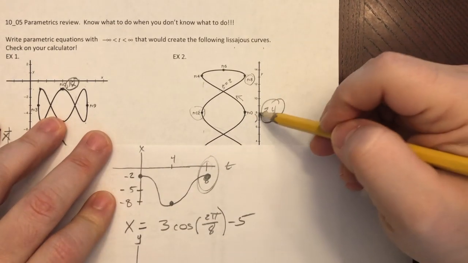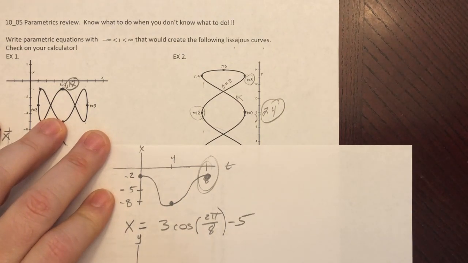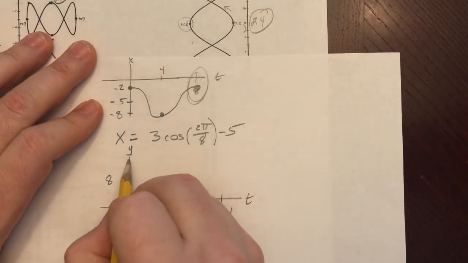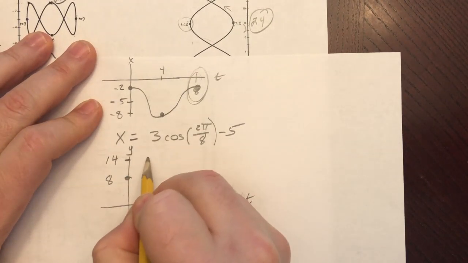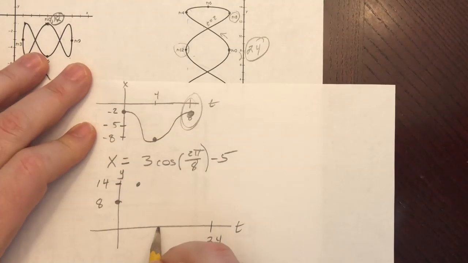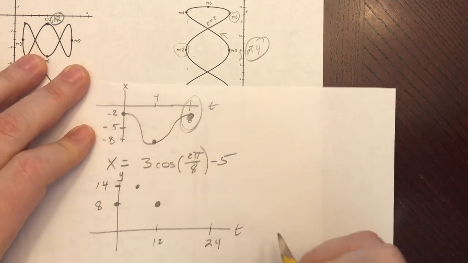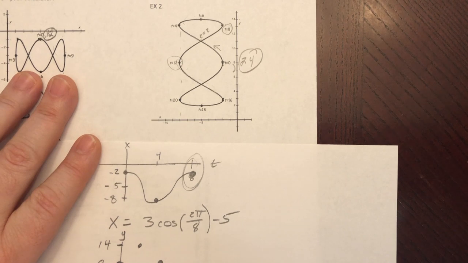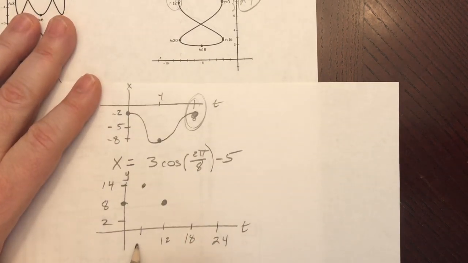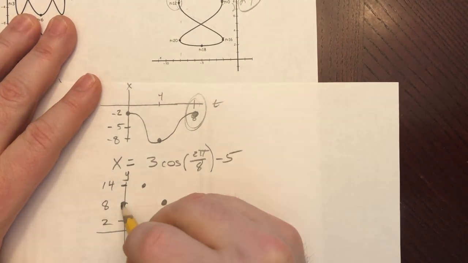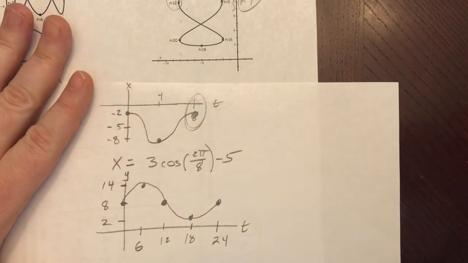The y starts at 8, goes up to 14, back to 8 at 12, goes down to 2 at 18. Oh, this was 6. Yep, 6 down, and then back to the beginning by the time we get to 24.